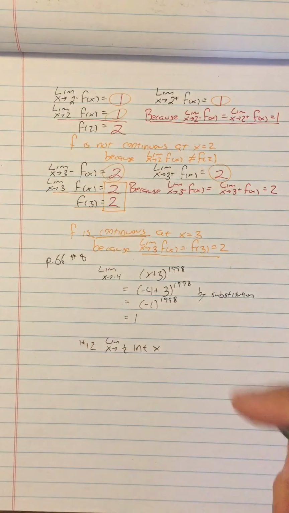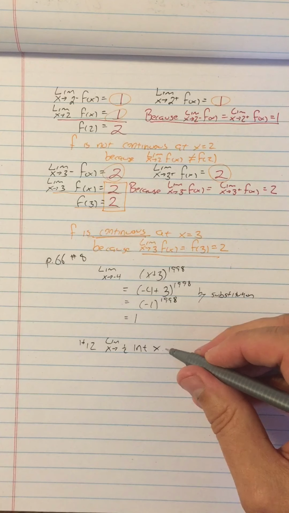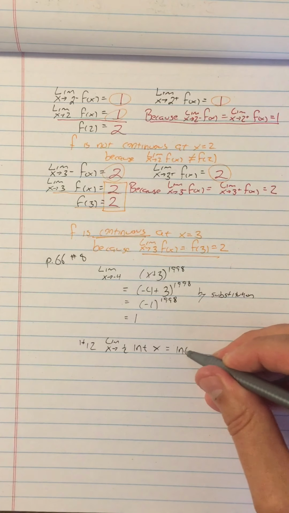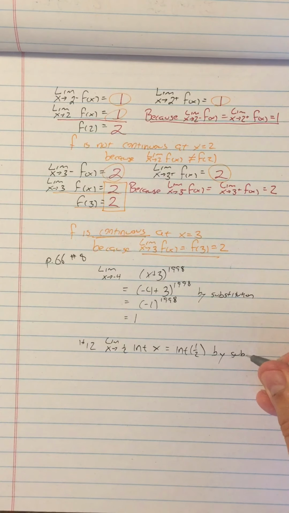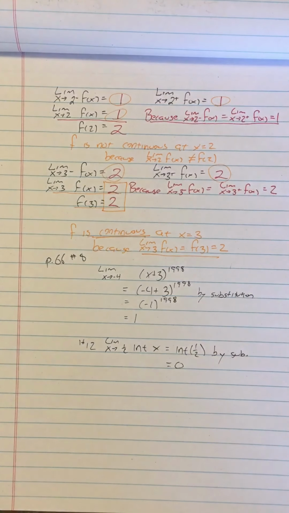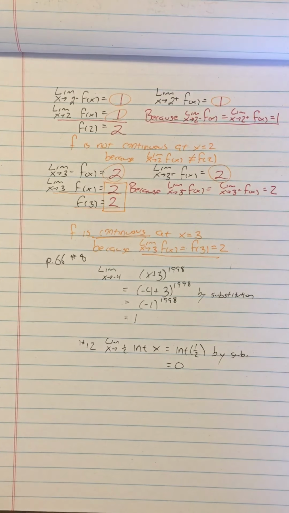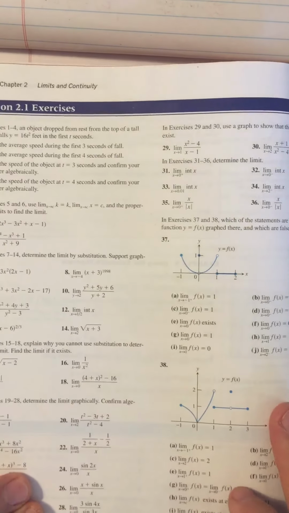All right. So there's not much to write, except what I do want to write is it is equal to int 1/2 by substitution. Okay, you can abbreviate it if you want, and then say that equals 0. All right, so that's all you have to do for 8 through 12 is just evaluate the function, because since it says to evaluate it by substitution, you get to assume that you can.